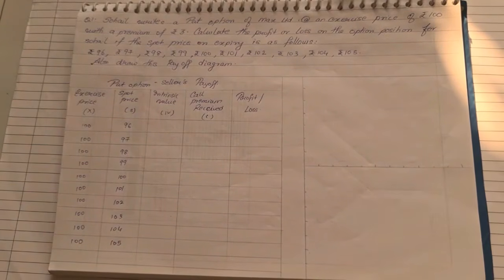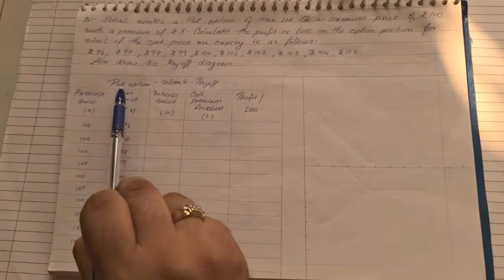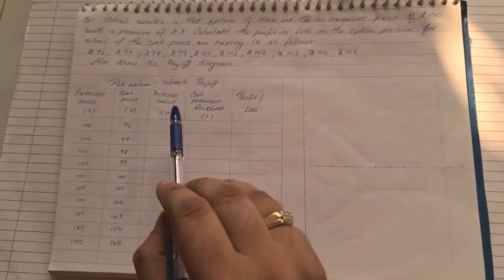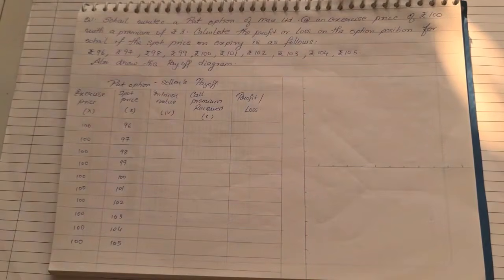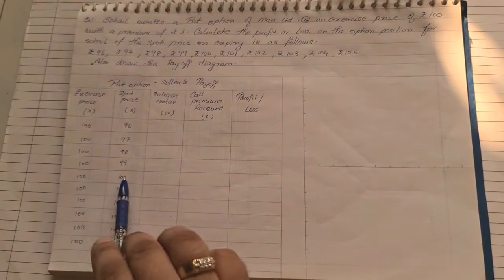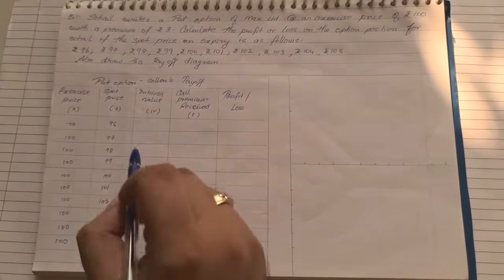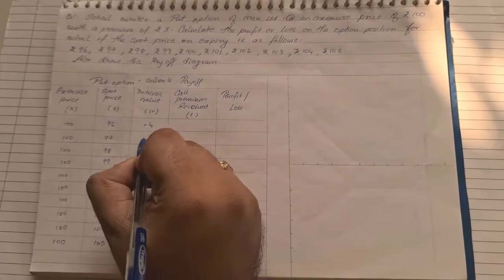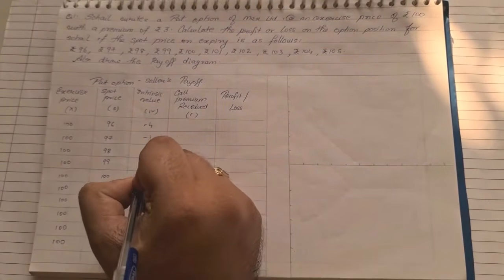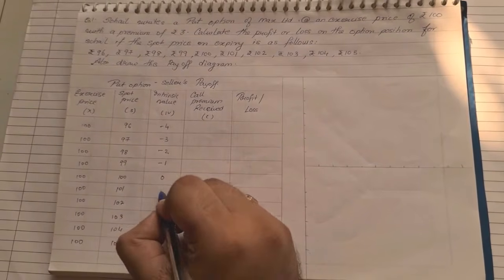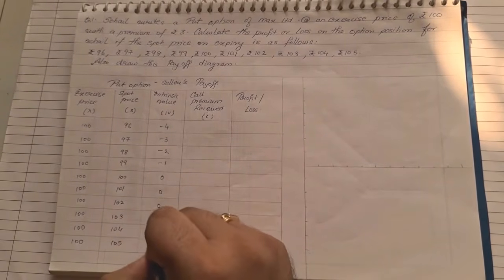Now, whenever we are solving sums based on put option seller's payoff, always remember the intrinsic value before the point where your exercise price and spot price are the same. Before that, all your intrinsic values will be the negative difference between the exercise and spot price. So here we'll have -4, -3, -2, -1, 0. And after that, all the values of your intrinsic value will be 0.